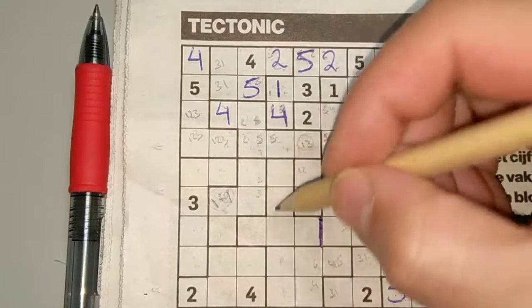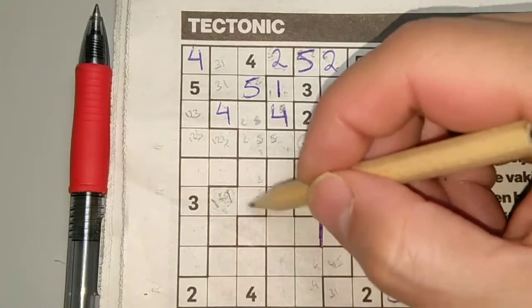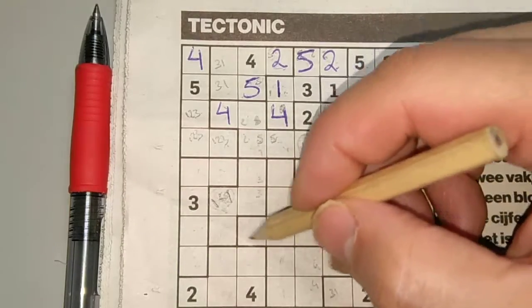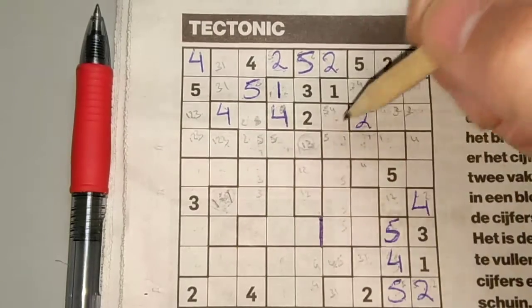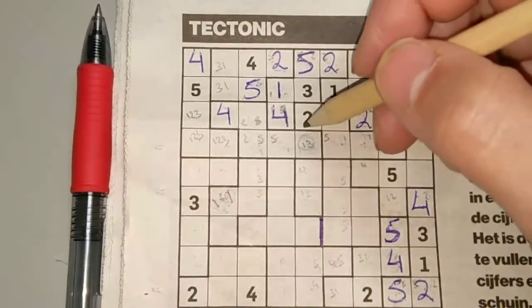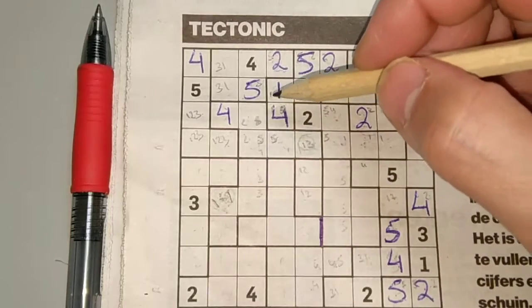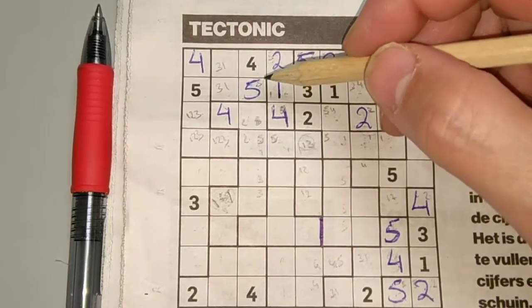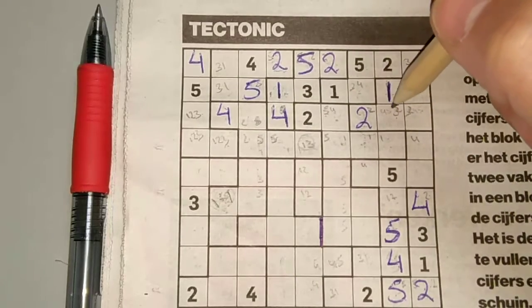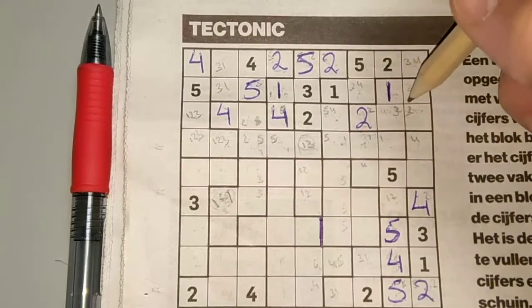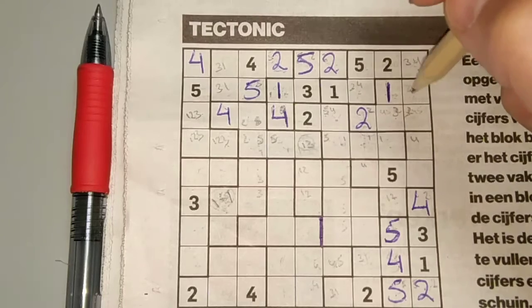3, 4. This is a 4. 1 and 3. No 2, no 2. 3, 4, 3, 4.